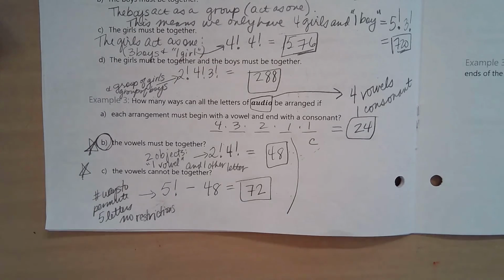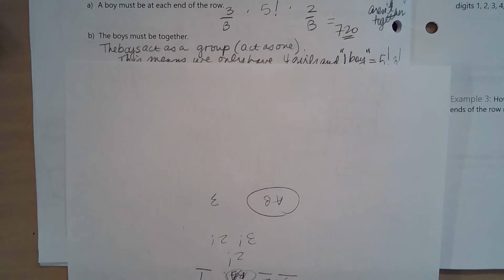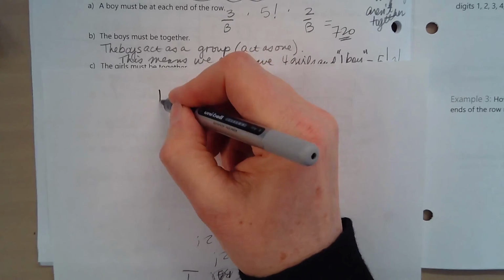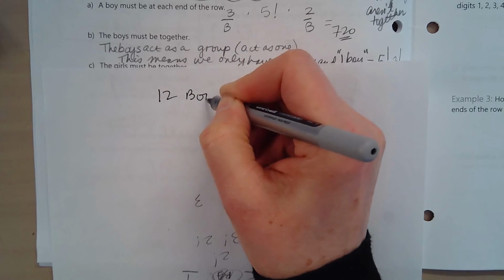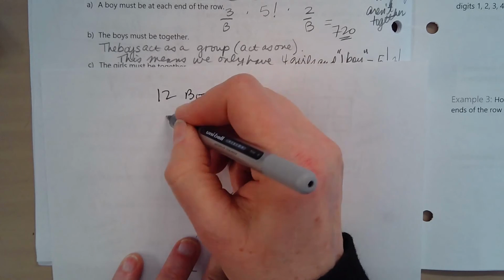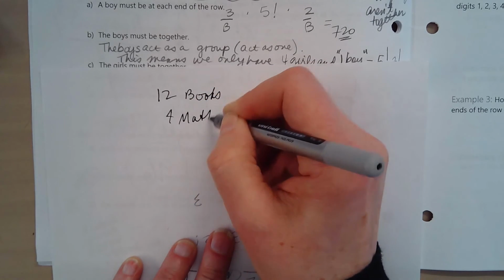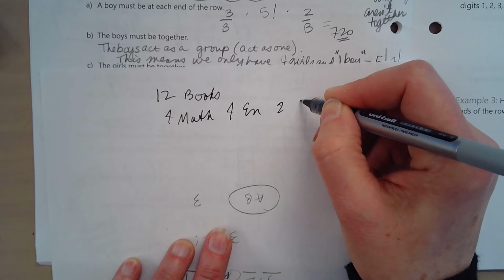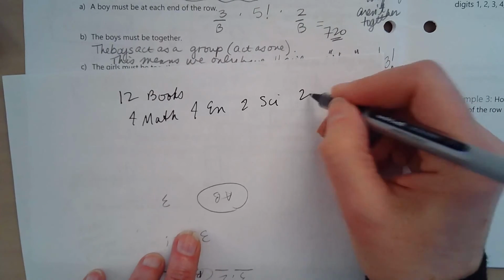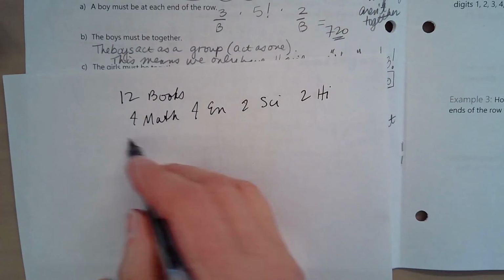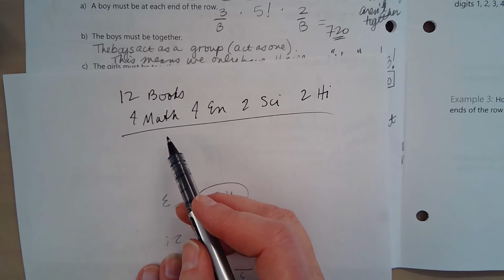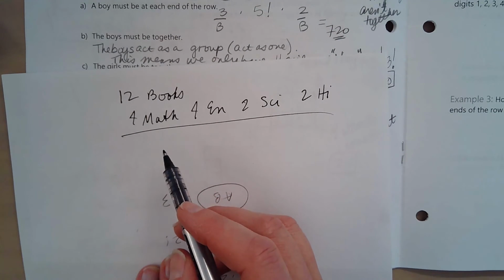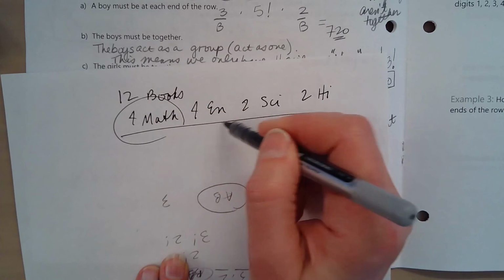Okay, just to clean the palette, let's go back to my original example. You have 12 library books, 4 math, 4 English, 2 science, and 2 history. How many ways can you arrange them on the shelf if they have to be in their groups? They have to stay in their groups.